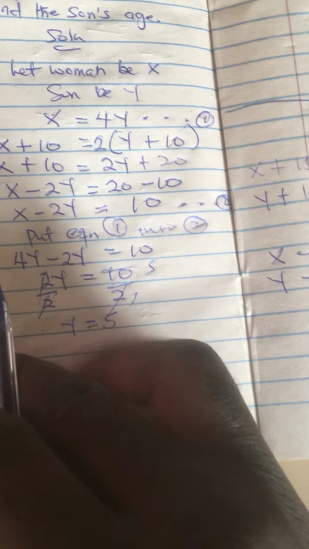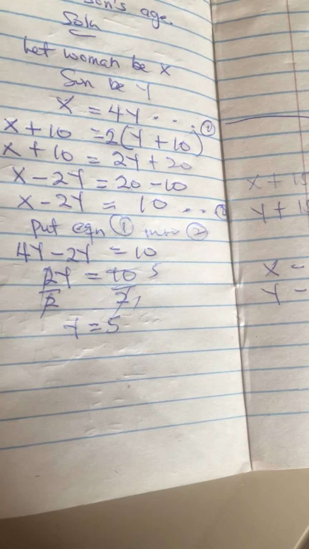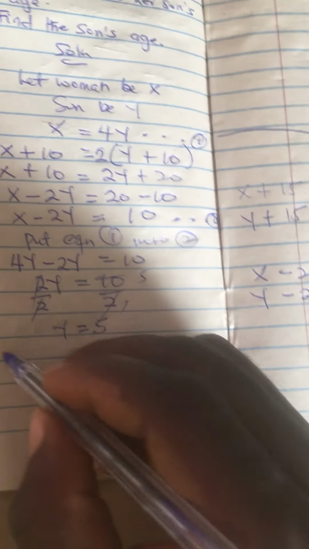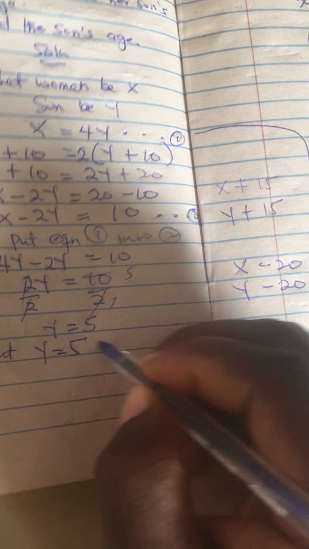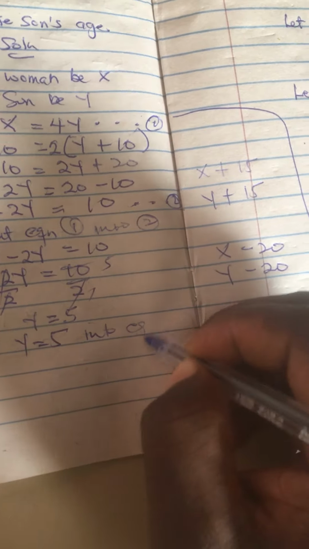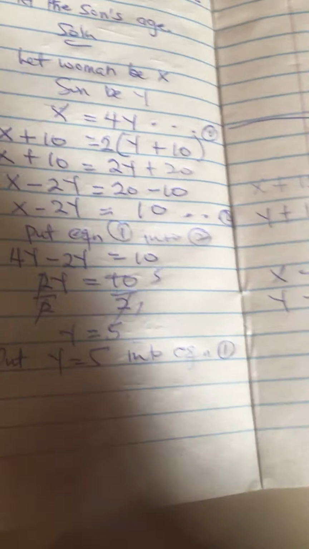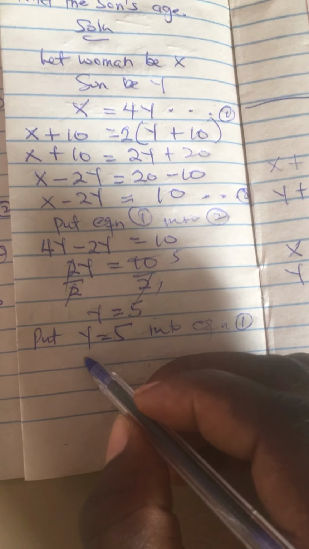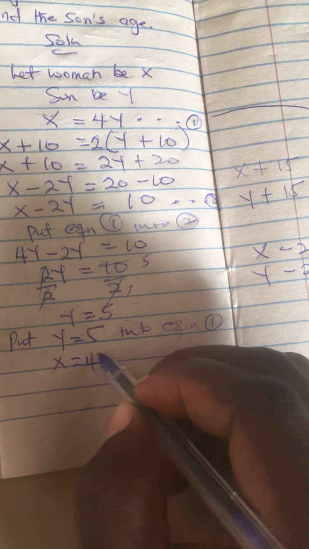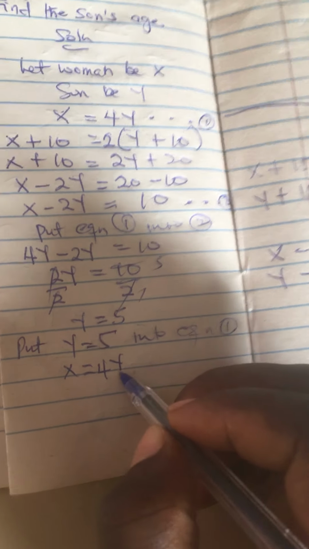So if y equal to 5, now let's put y equal to 5 into equation 1. With equation 1, which is x equal to 4y, but now y is what? 5.